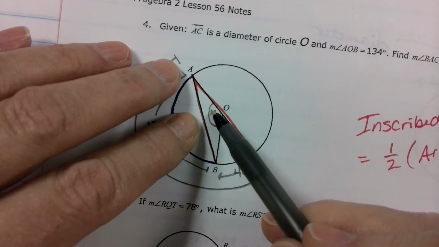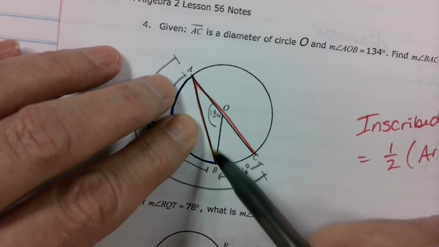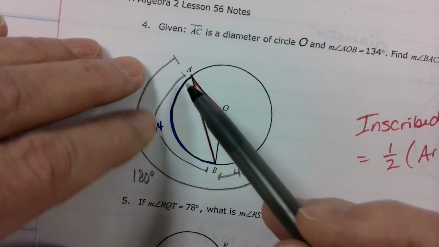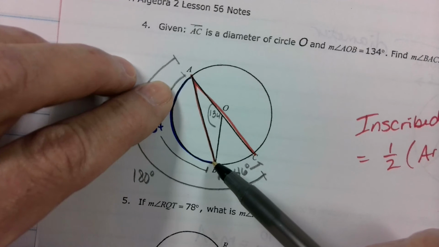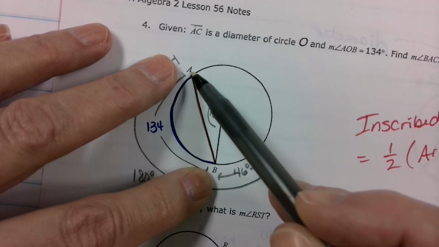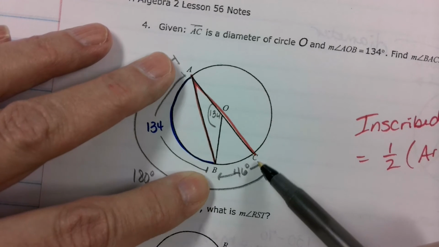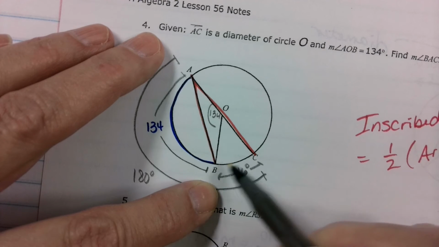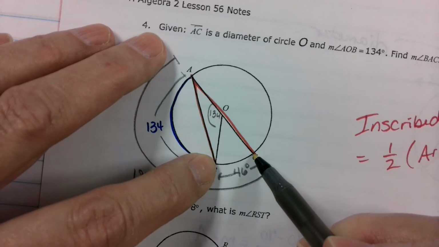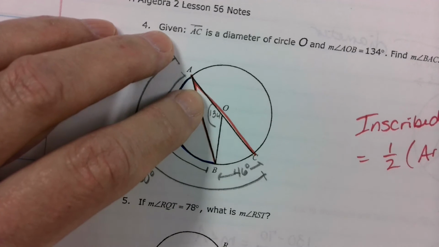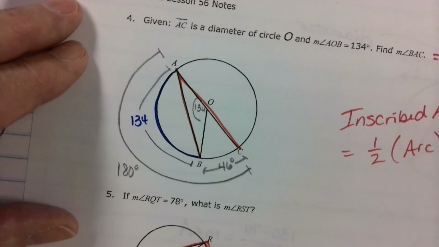Flip it over. Here they're telling us that this is 134, and you're trying to find this one that I've got in red. So if this is 134, then we know that this arc right here is 134, because the central angle and its arc are congruent. I know that's a diameter because they told me it was, so this whole thing has to be 180, so 180 minus 134 is 46. If this is 46, this is an inscribed angle, so half of 46 is going to be that angle. So you get 23 for that one.